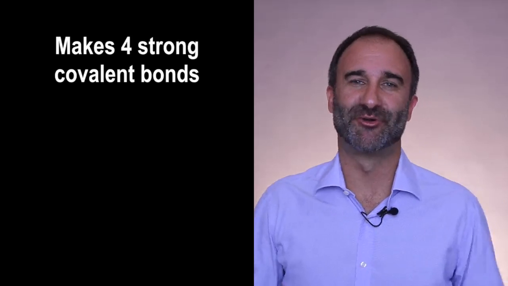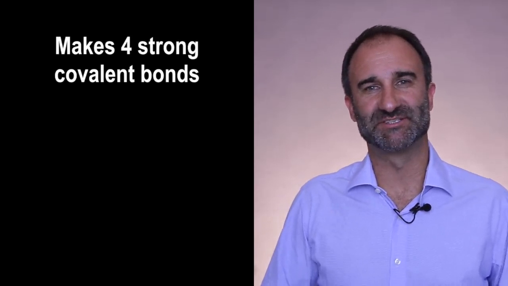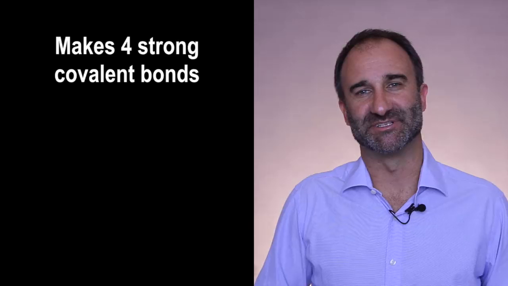So what is it about carbon that makes it so special and gives rise to these millions of organic compounds? We're going to look at 4 specific properties of this element. Carbon's in group 4 on the periodic table, so as you know, it makes 4 covalent bonds and tends to bond to itself, to oxygen, to hydrogen, and to nitrogen.